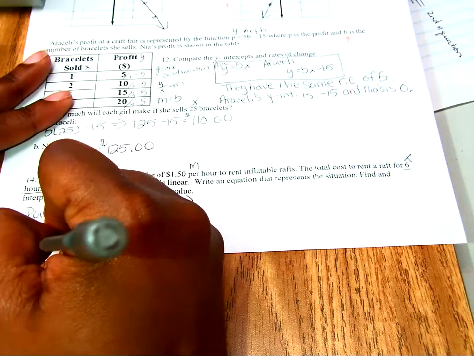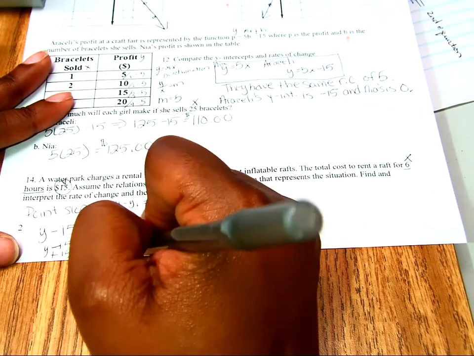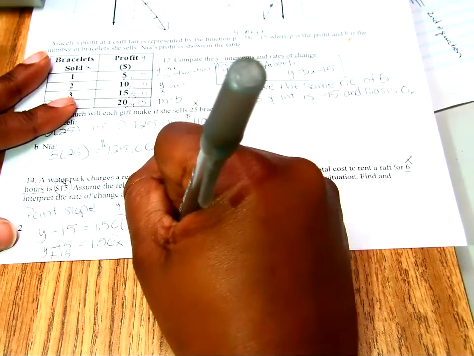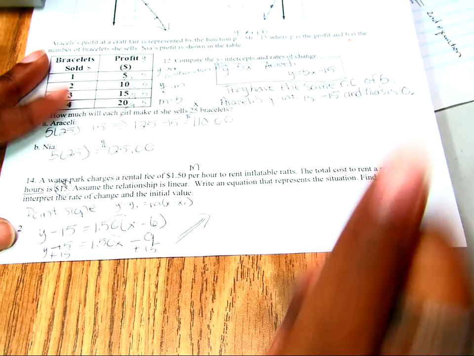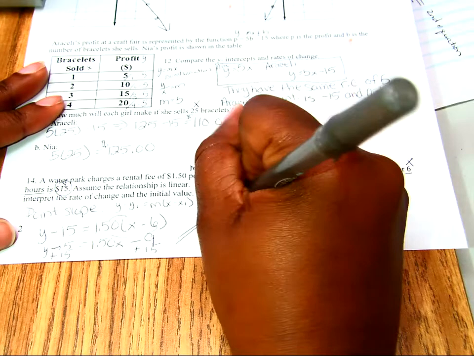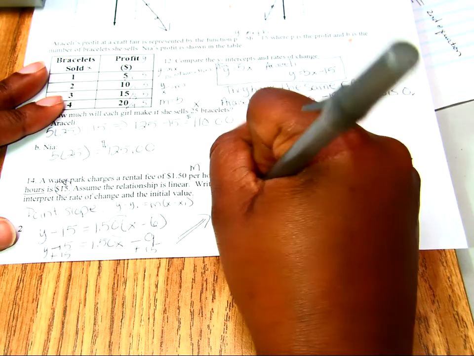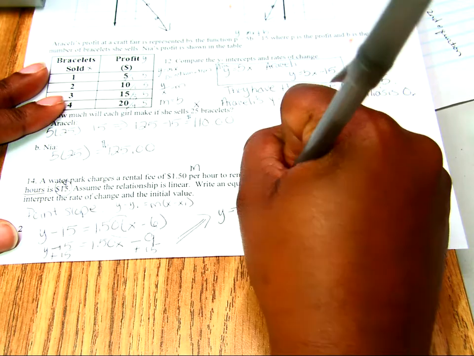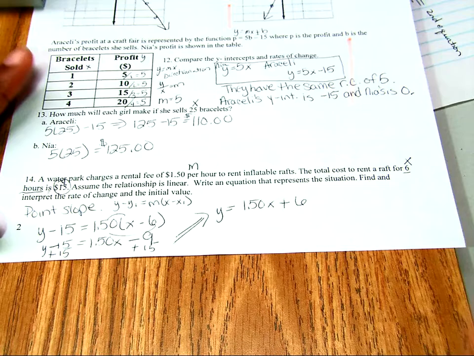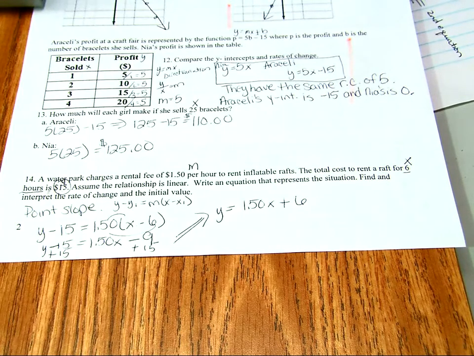I add 15 to each side. Y equals 1.5x plus 6. Okay? So you can do it using point slope form. That's one way.